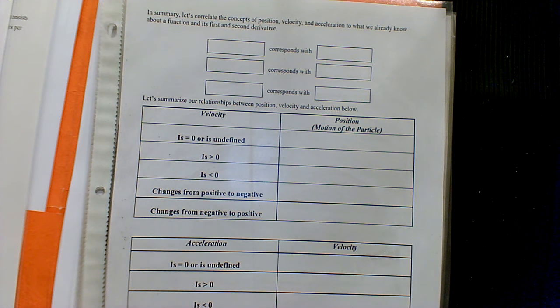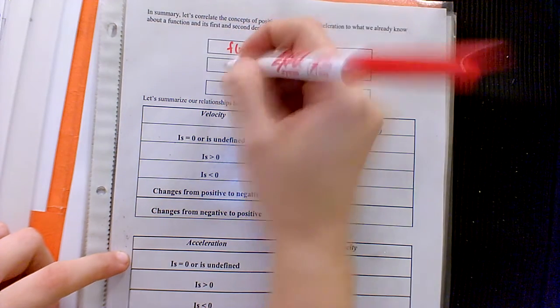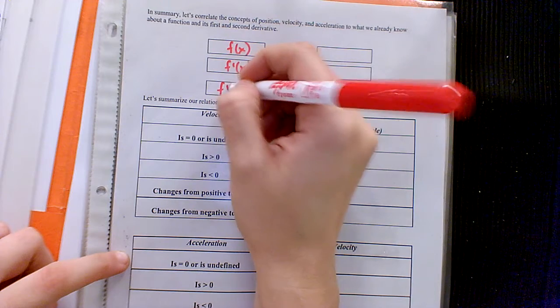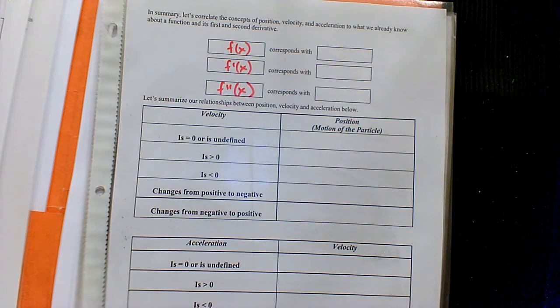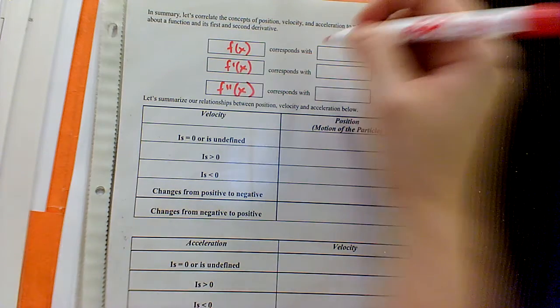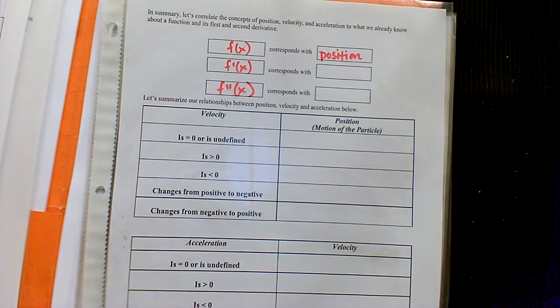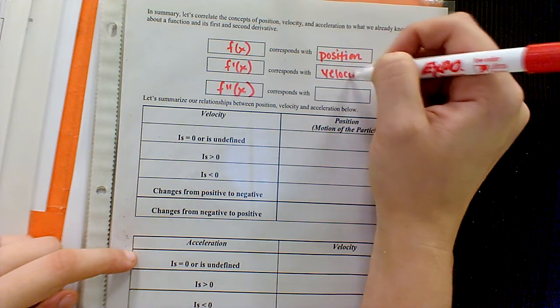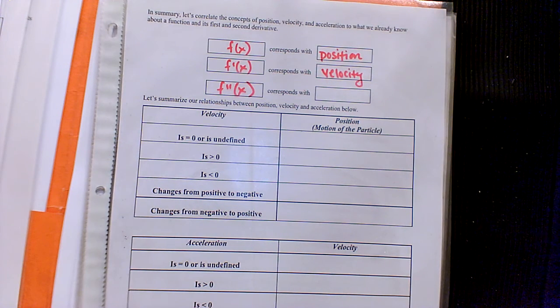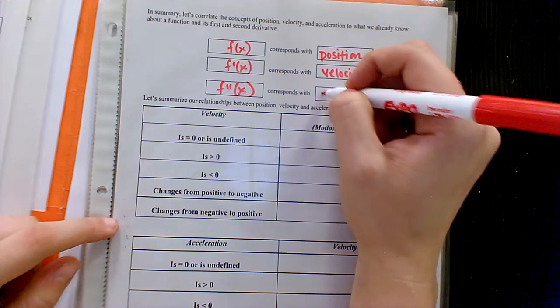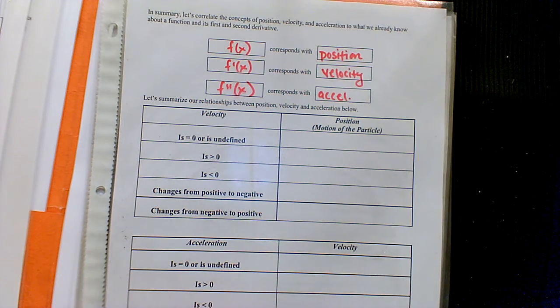But now, instead of dealing with derivatives, we're going to be using position, velocity, and acceleration in terms of our vocabulary or our terminology that we use. So just as a refresher, before we were using f of x, f prime of x, f double prime. But now we can write what those functions are related to. So an original function, at least in terms of particle motion, is related to its position, its location. The derivative would be velocity. And then the second derivative of position is acceleration.